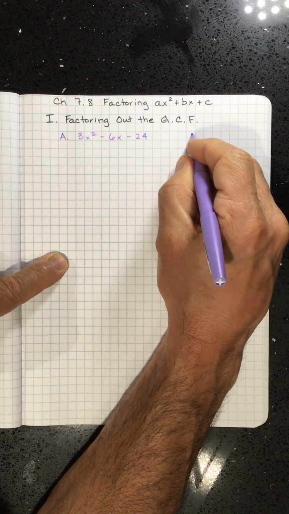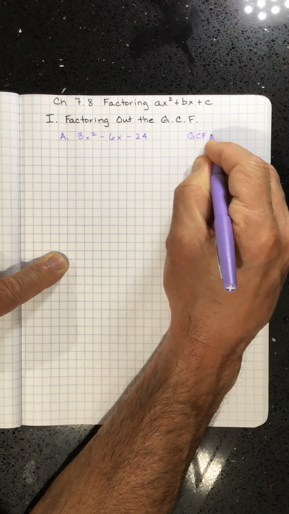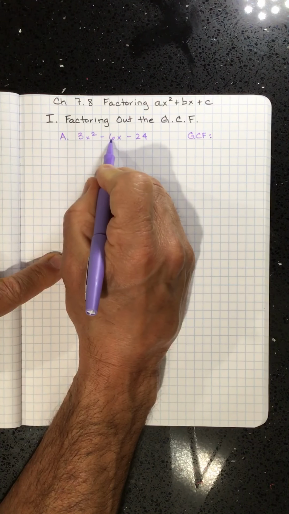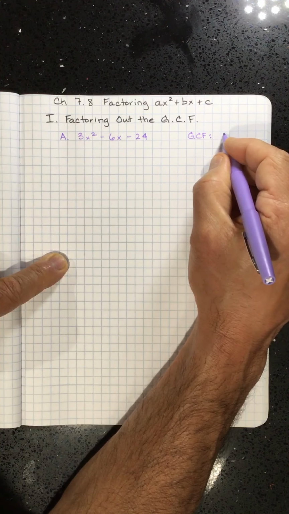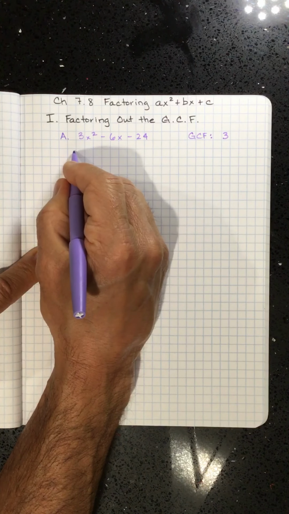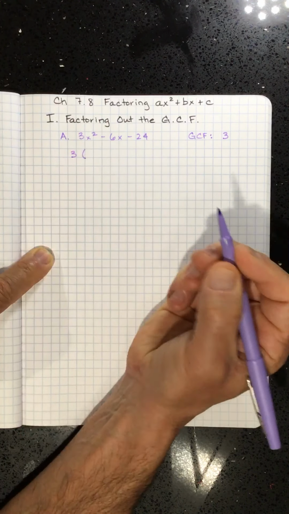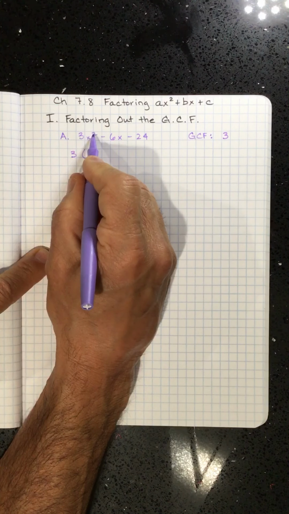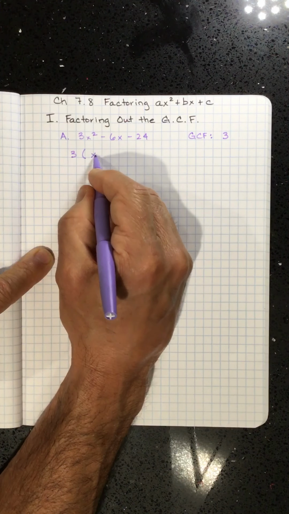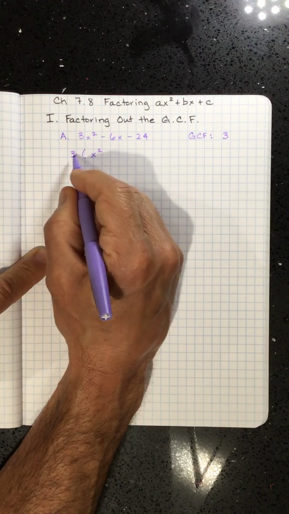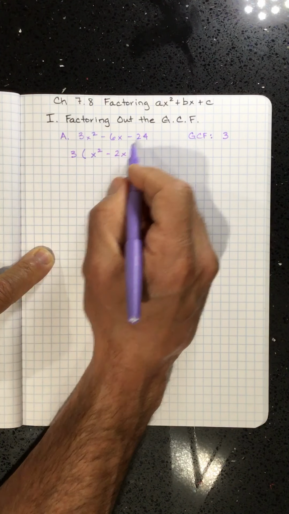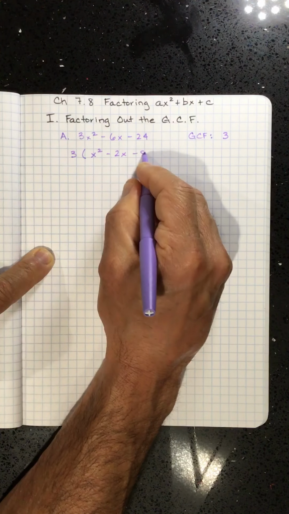Your first task is to determine what is the greatest common factor. So the greatest common factor of 3, negative 6, and negative 24. In this case, it's a positive 3. So let's factor out that positive 3. And so 3x squared divided by 3 is x squared. Negative 6x divided by 3 is negative 2x. And then negative 24 divided by 3 is negative 8.